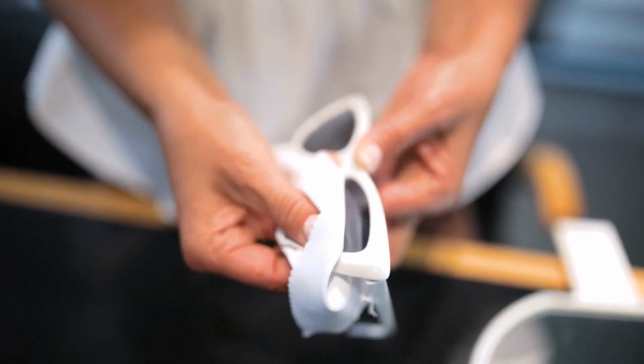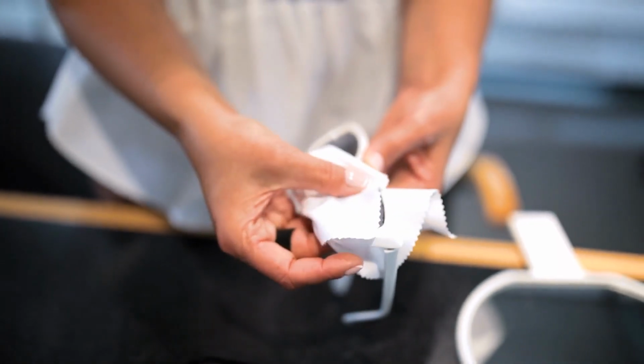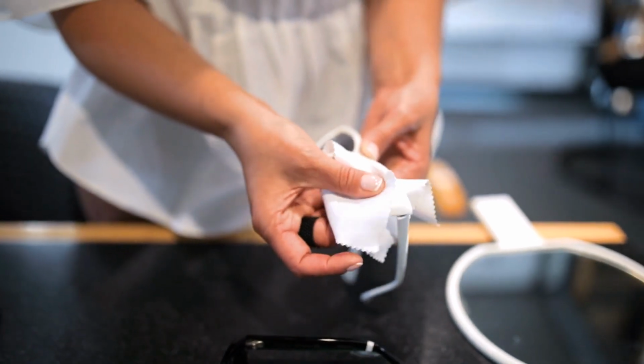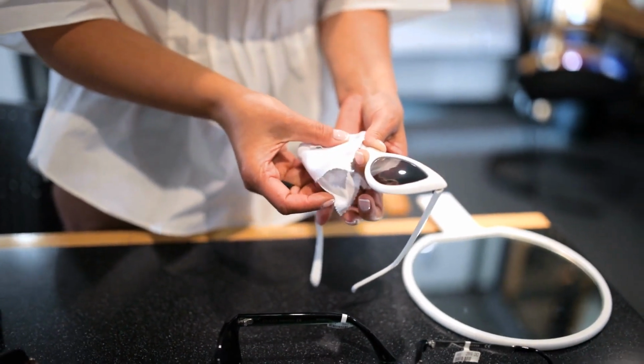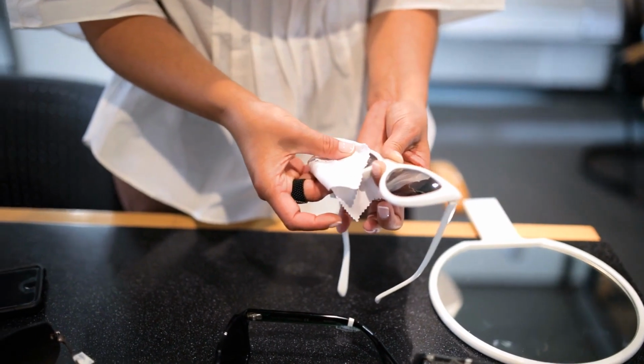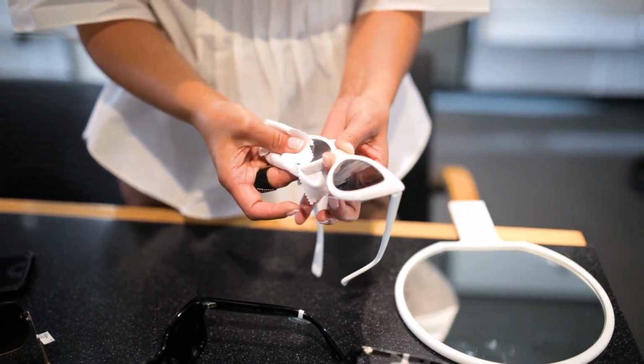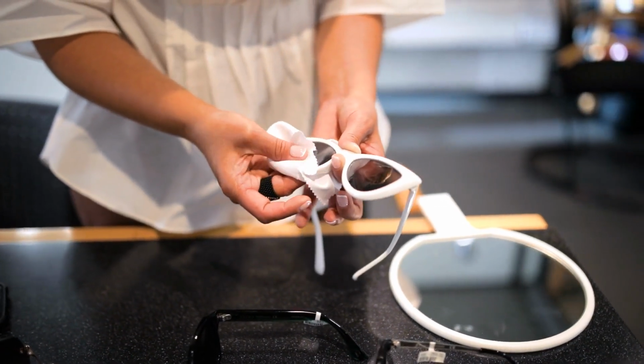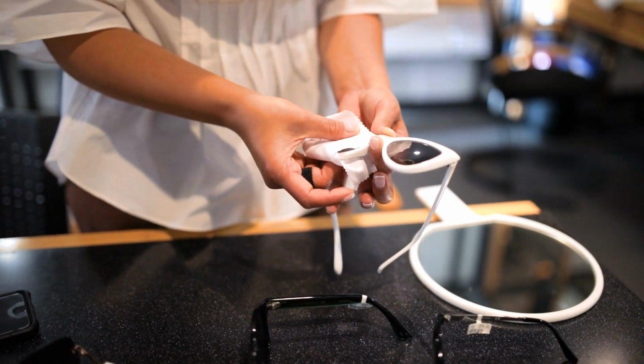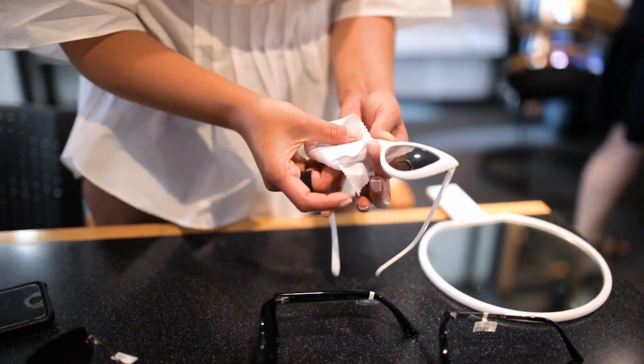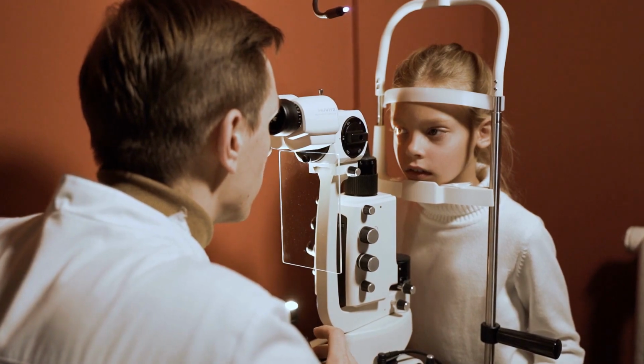These are just a few examples of common eye problems that can affect people of all ages. If you're experiencing any symptoms of an eye problem, it's important to see a doctor or optometrist for a proper diagnosis and treatment plan. By taking good care of your eyes and seeing a doctor regularly, you can help maintain healthy vision and reduce your risk of developing eye problems.